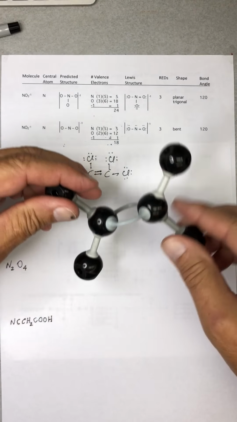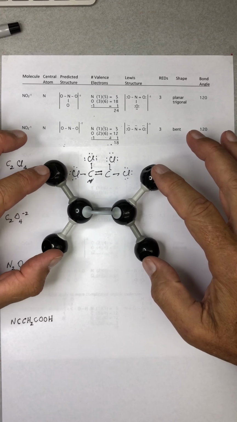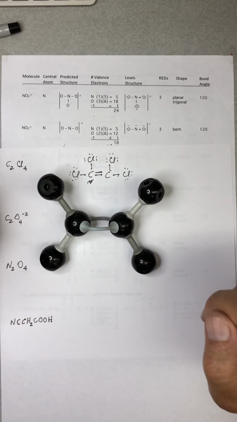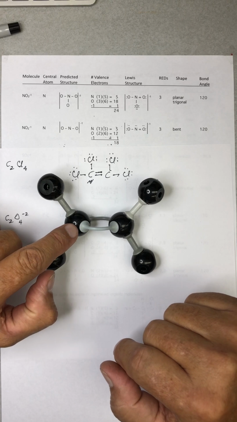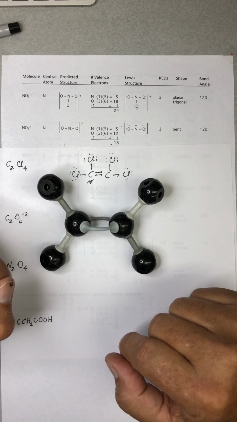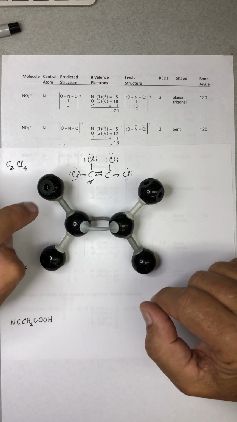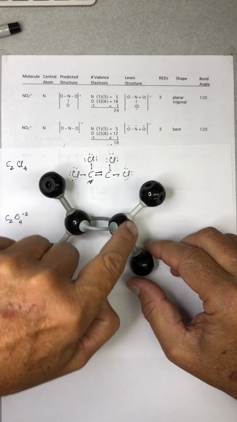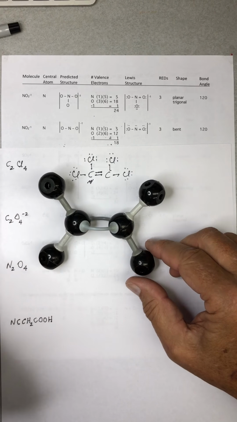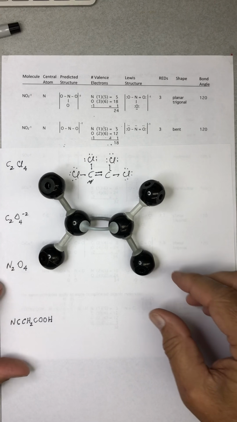So in this model, I show you the double bond in the middle, and here's my 4 outer atoms over here, my 2 central atoms, and each one of the central atoms has 1, 2, 3 regions of electron density, making it planar trigonal, and bond angles 120 degrees. So 360 degrees in a circle divided by 3 pieces. Each piece would be 120 degrees.